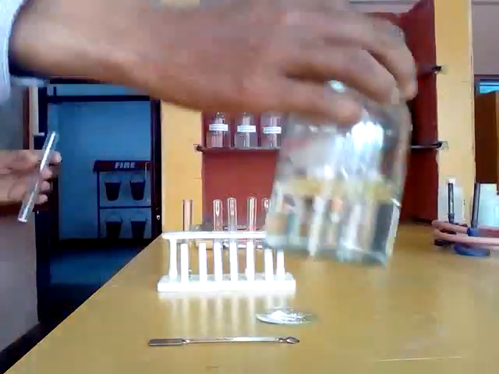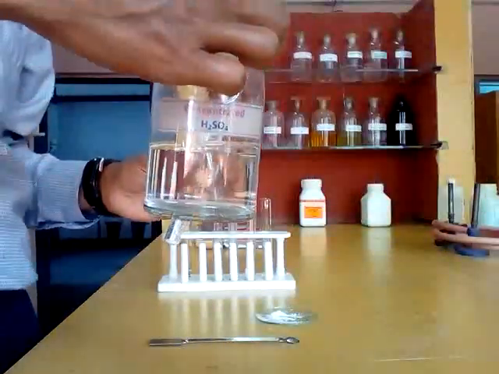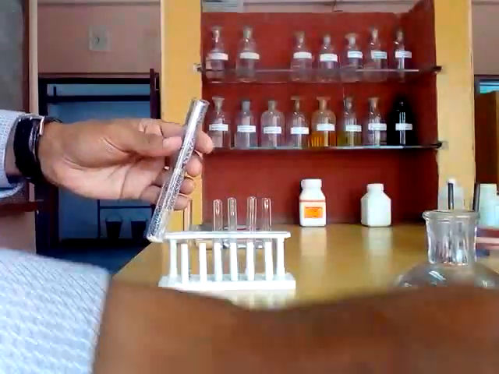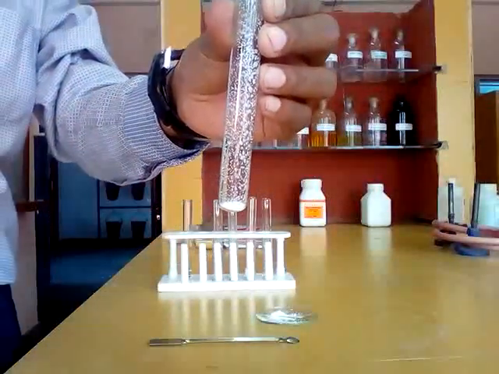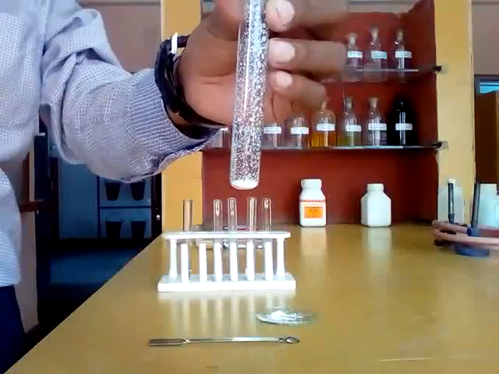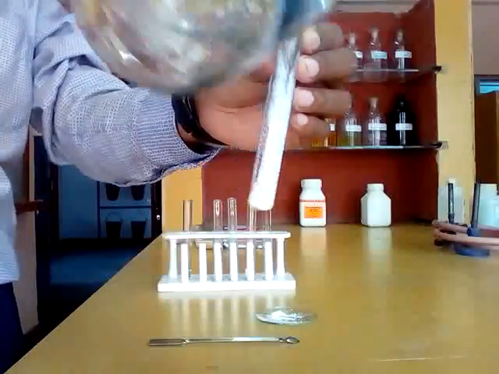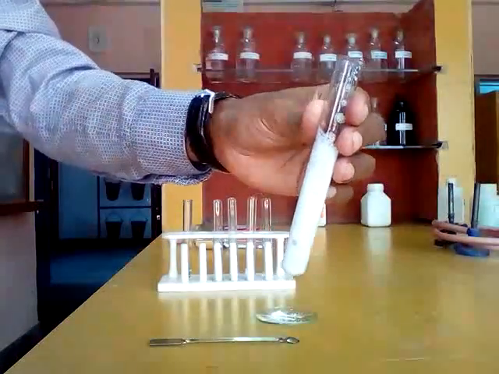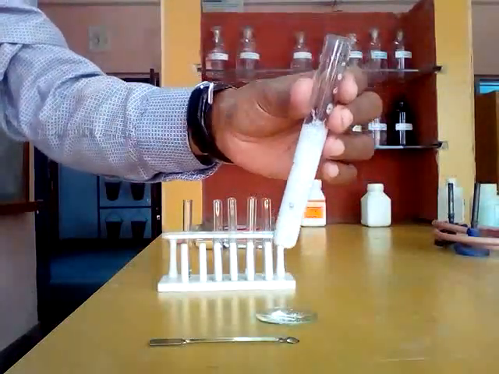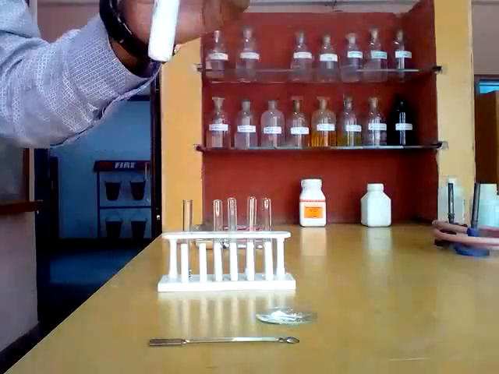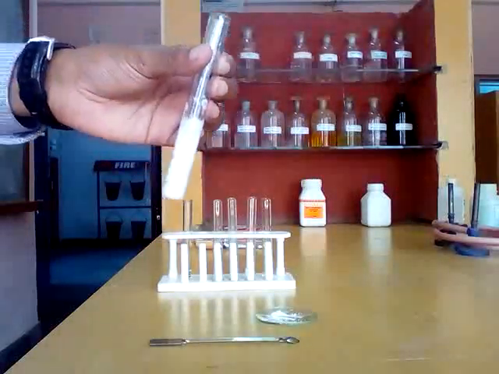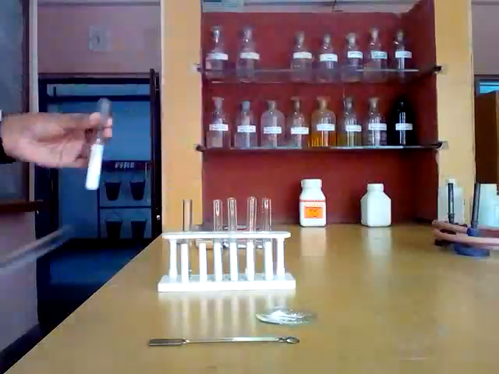Then you put here concentrated sulfuric acid, a very small amount. Use less amount of reagent. Here you see very light white fumes coming, and it is very pungent. It smells very pungent. So it is the observation for chloride.